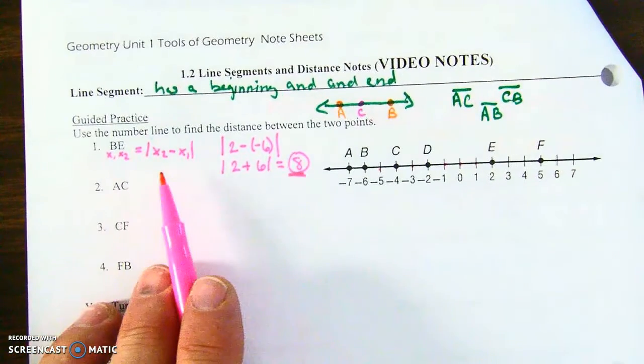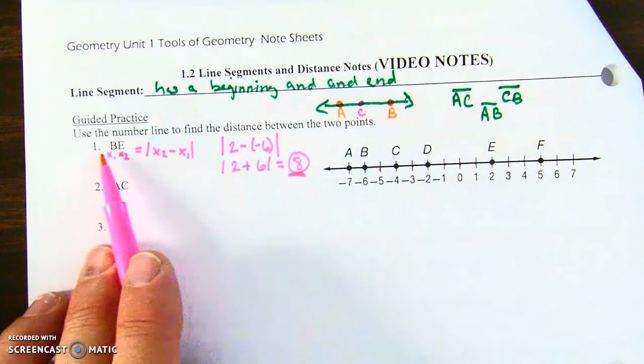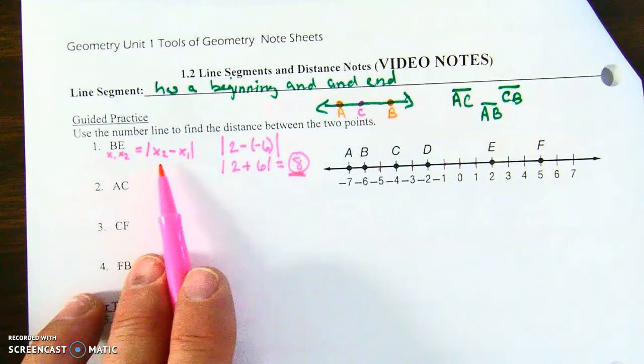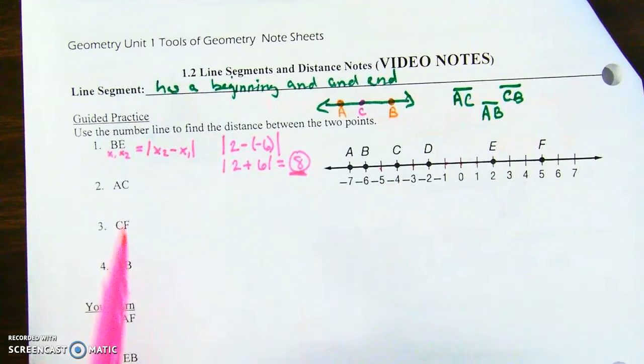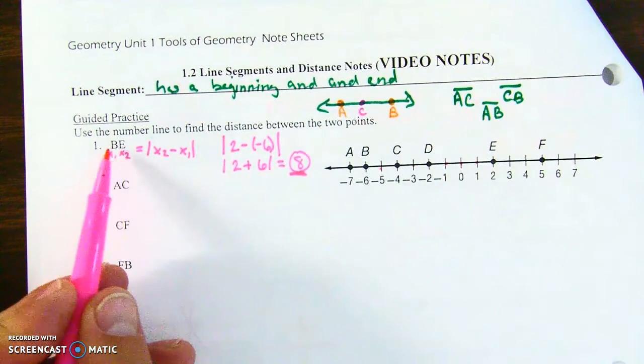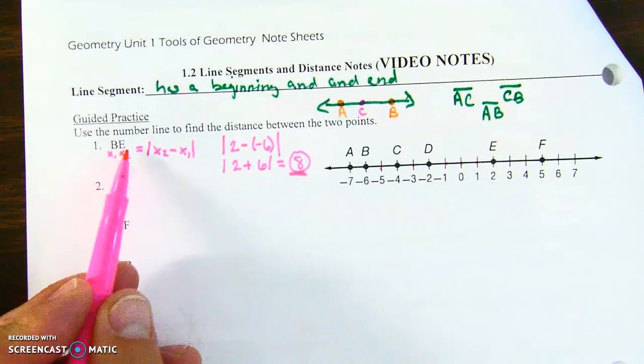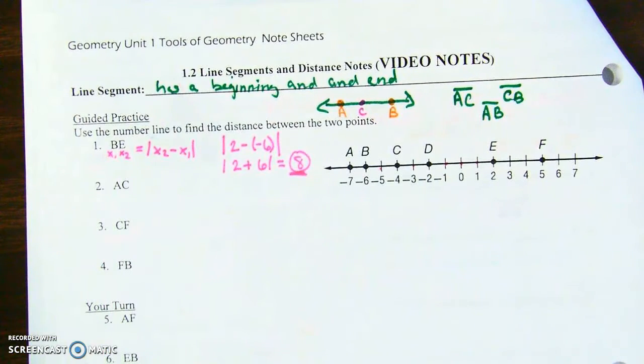This is the mathematical version of how to do it. Okay, labeling your things x1 and x2, and then doing the subtraction. Now, could I change these two up and make the B the x2 and the x1 the E? I could, and you should come up with the same exact answer. But like I said, I would rather show that you go from using the number line in order to be able to figure it out.